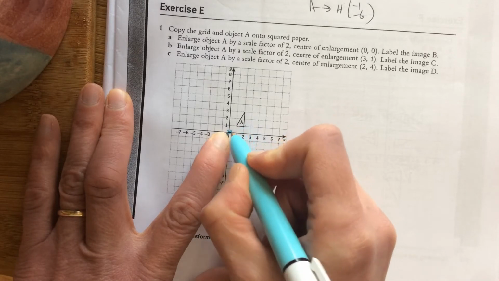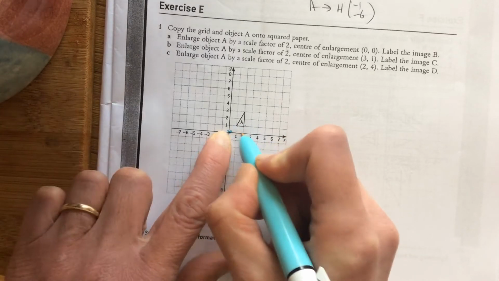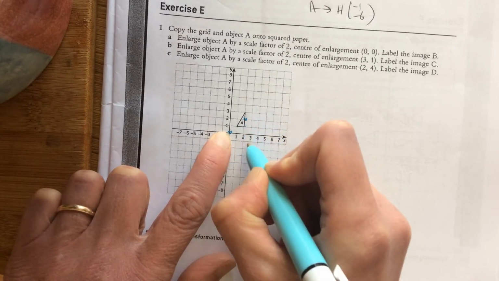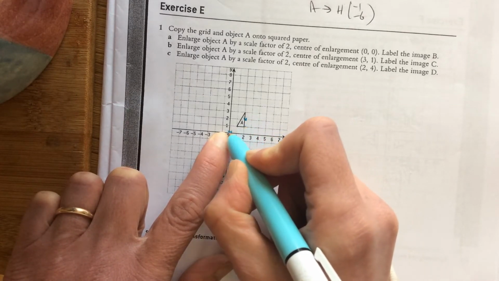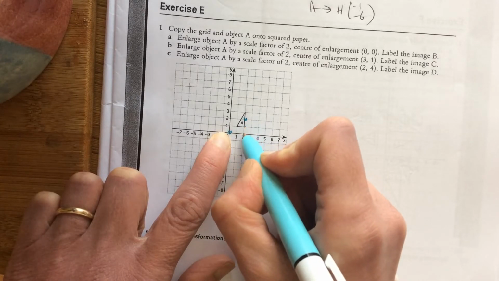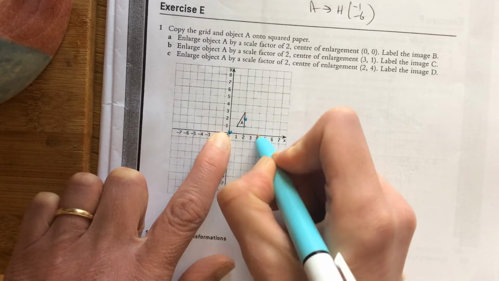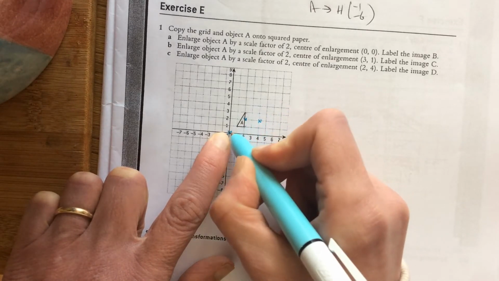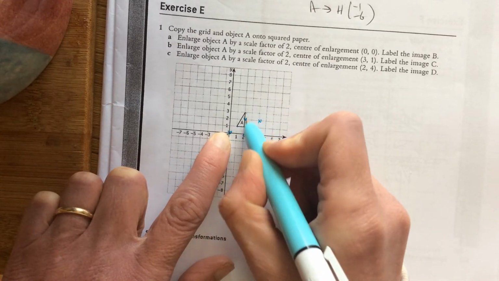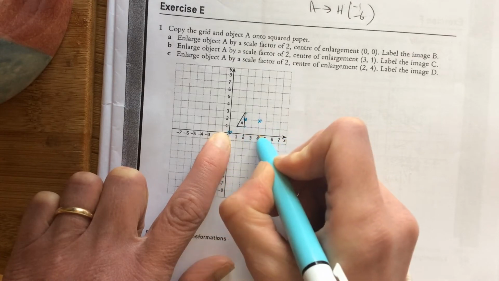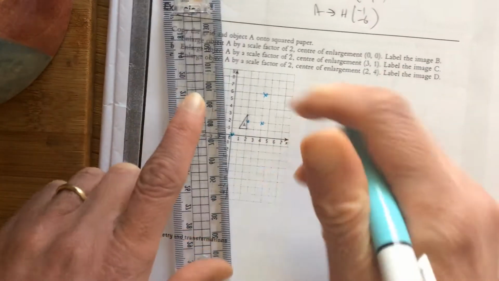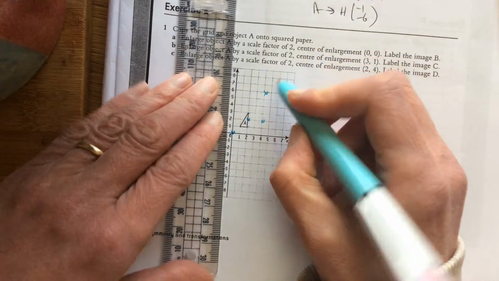Well, I'm going to do double that now. So I start here, I go across 2 and up 2. See, to get to this point, I would go across 2 and up 1. So I'm going to go across 4 and up 2. And you see, to get to this point, from here, I go across 2 and up 3. So I'm going to double that, go across 4 and up 6. And then you just join all them together.